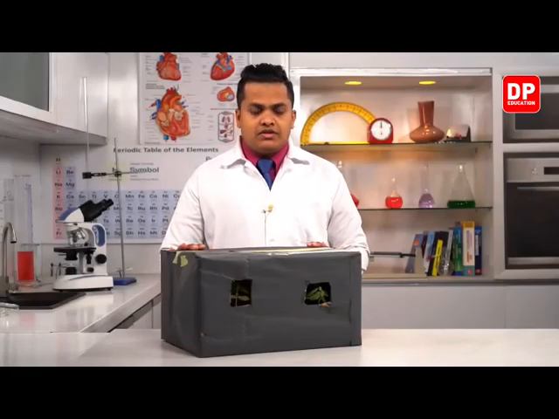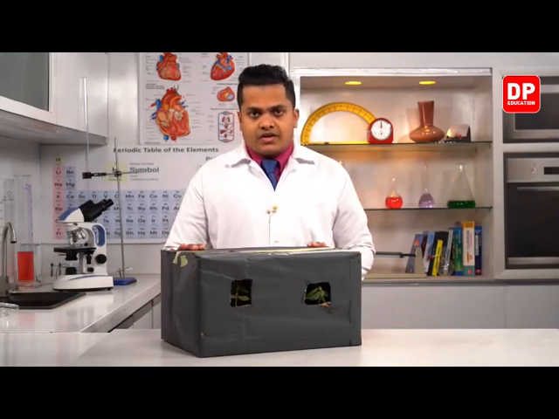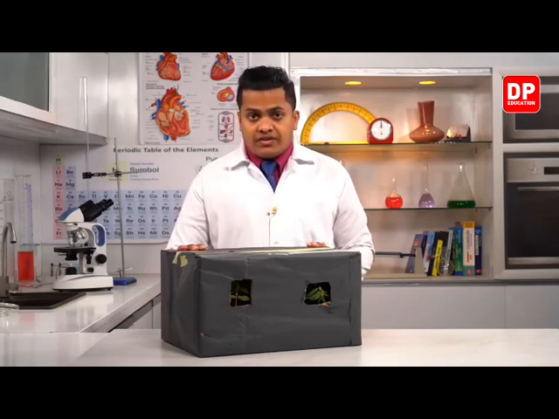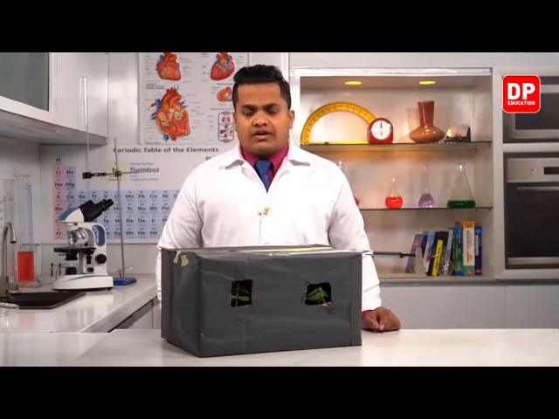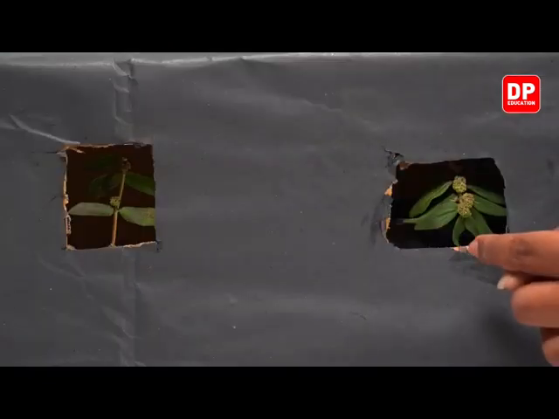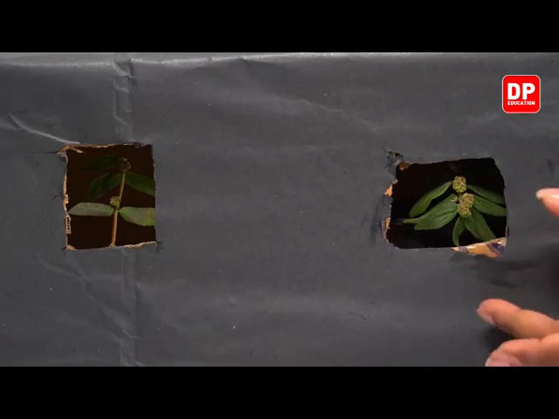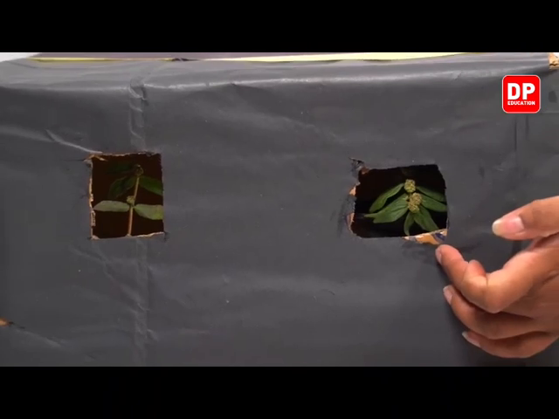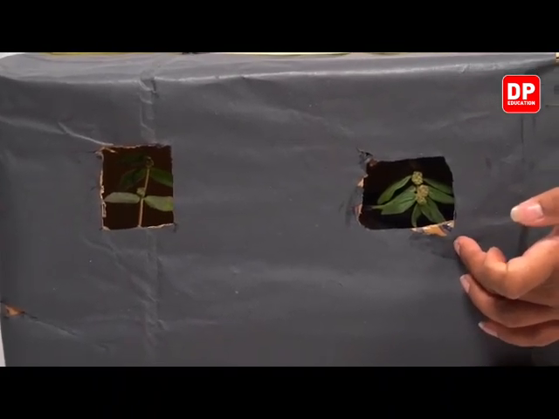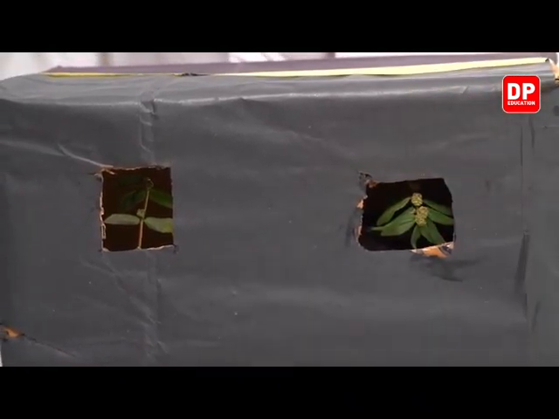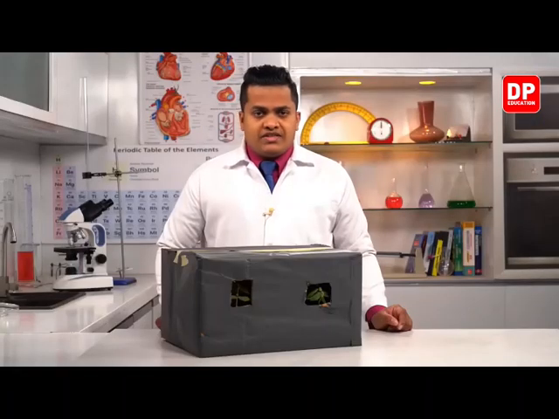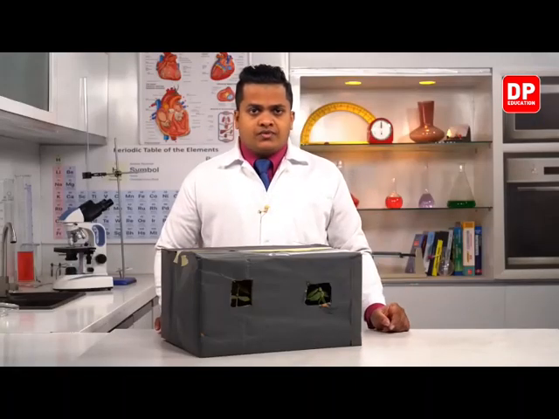So my dear children, this is the setup that I have prepared. I have kept this for a few weeks. I have removed the apex of the first plant, right? And I have kept this system for a few weeks. Now let's observe what kind of difference has occurred within the two plants. So the plant which is over here, you can see it very clearly, this one. So here the apex is now growing towards the space which I have removed from the box. Means that it is growing outside the box from the gap over here.